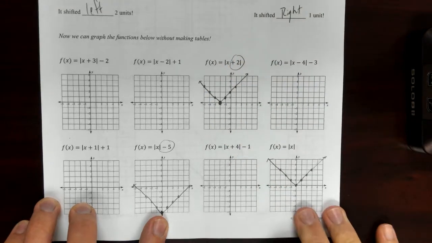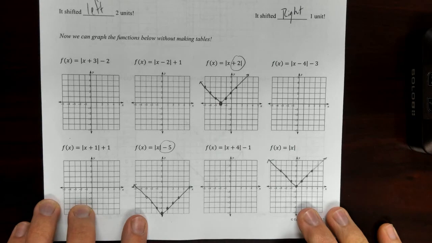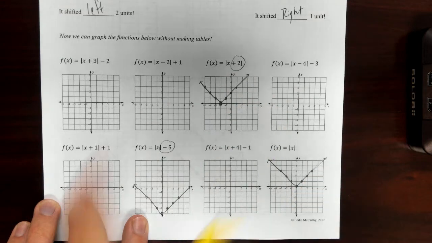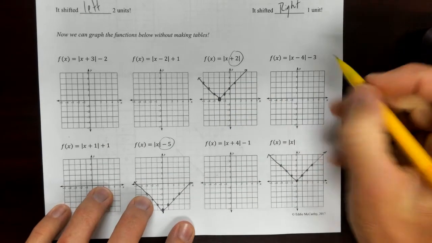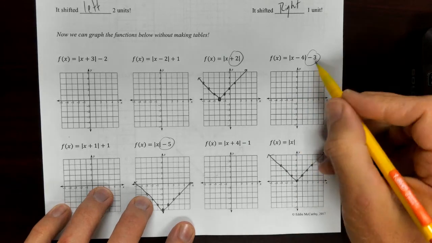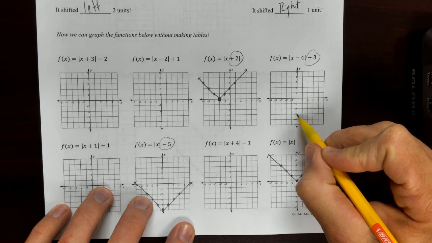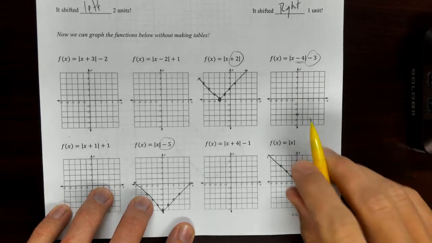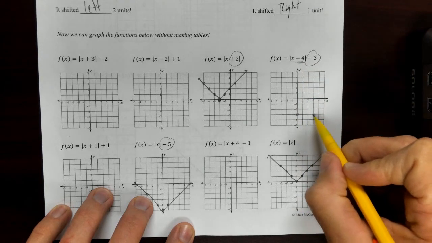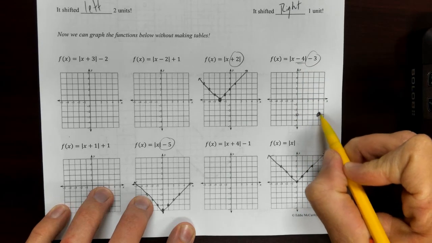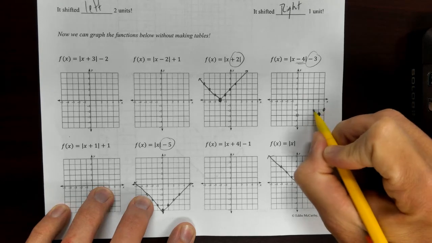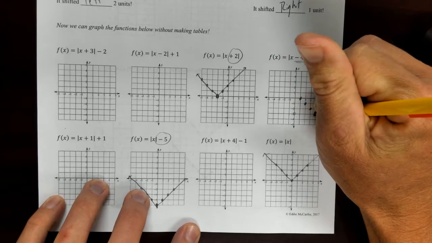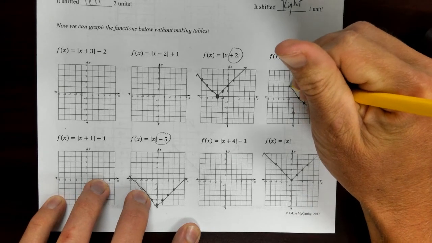Okay, so let's talk about some multi-transformation questions. Let's pick that one. We're going to do this first. That means we're going to translate it down 3 units. So our new starting point is there. And then let's take this into account. Minus 4, we're going to go to the right 4 units. So 1, 2, 3, 4. There is my new point. And here are my corresponding points. It kind of goes off the graph, but it would look kind of like that.